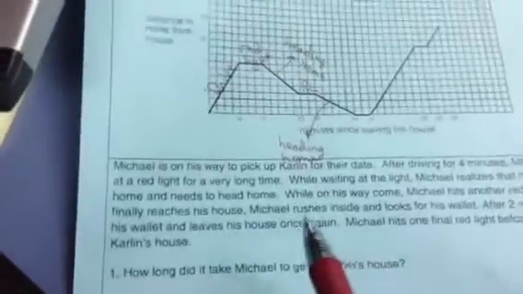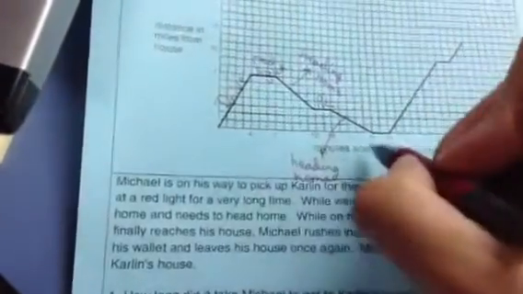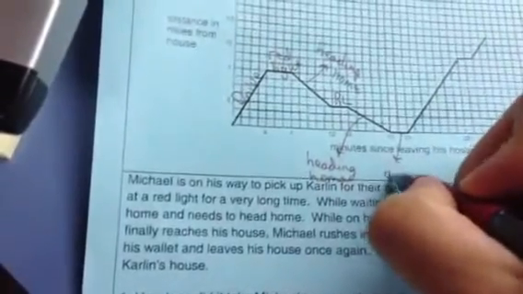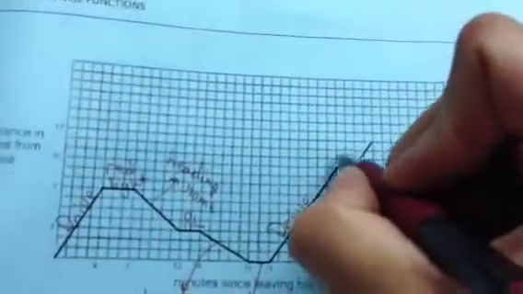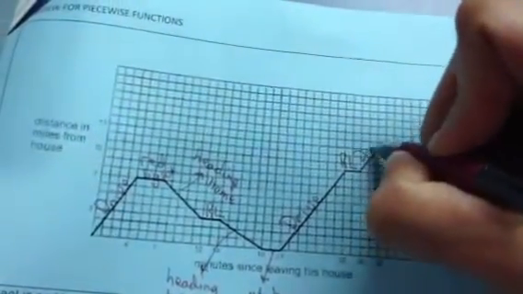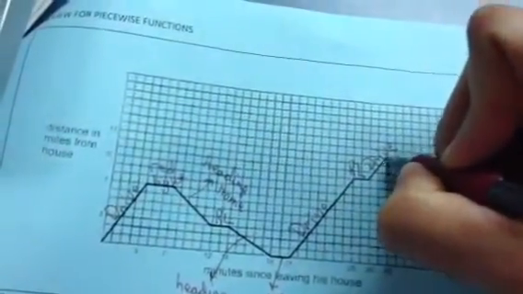All right, and then when he finally reaches his house, Michael rushes inside and looks for his wallet. So here he's actually at the house, this flat line. And then he leaves his house once again, so he's back to Carlin, so he's driving. And then he gets one final red light, so RL. And then he's driving. And then at this point, he's at Carlin's house.